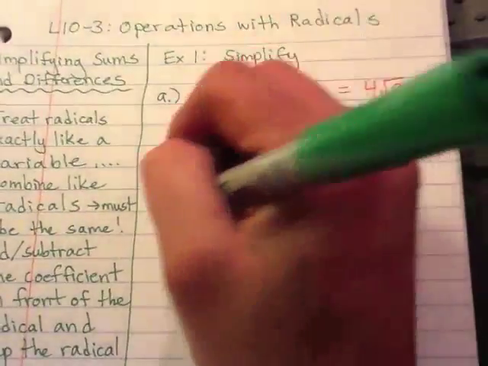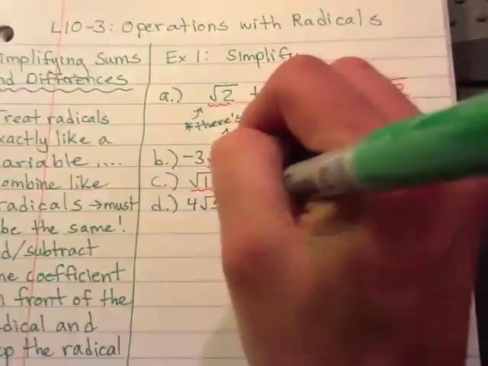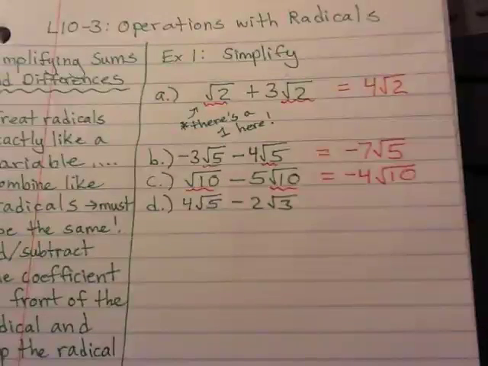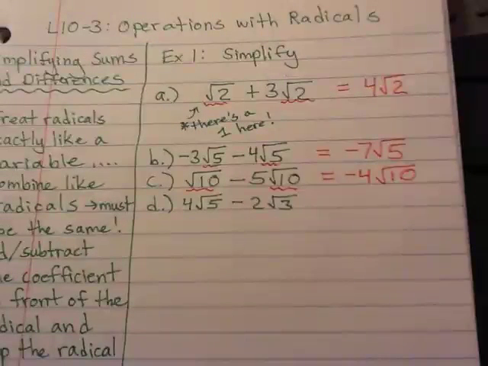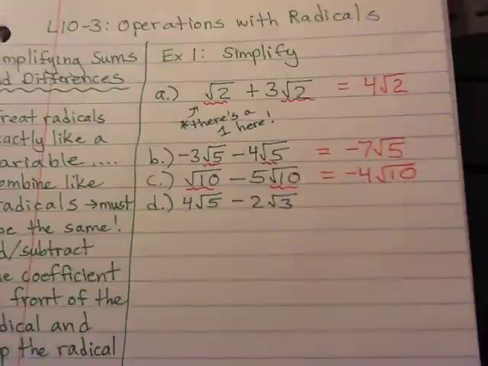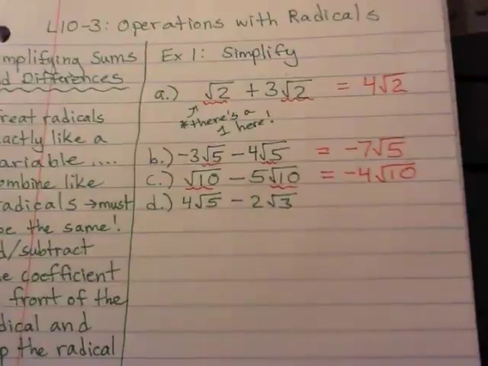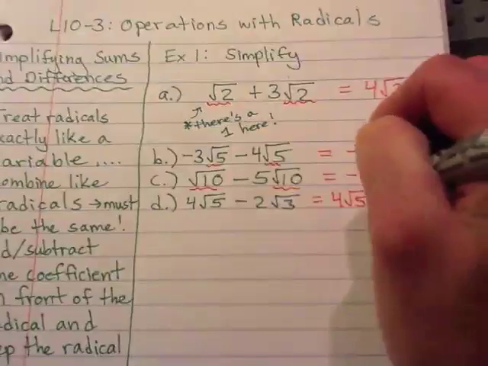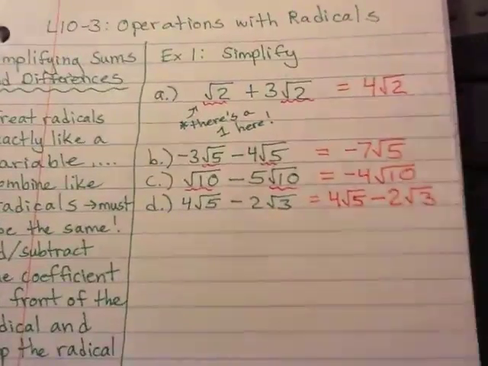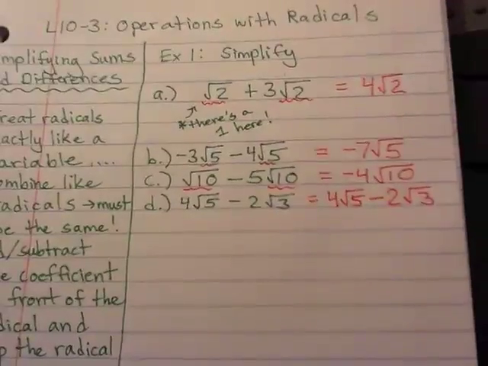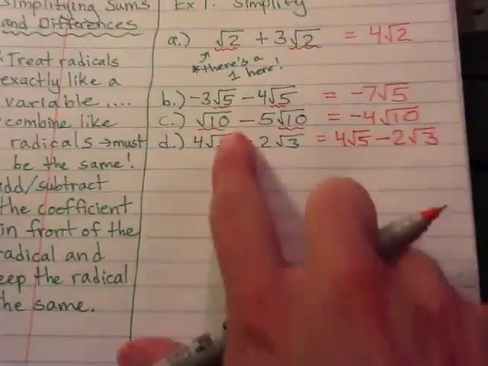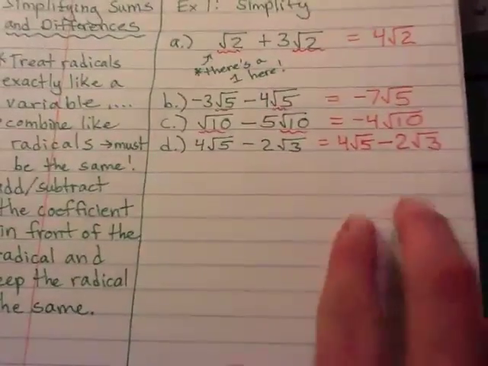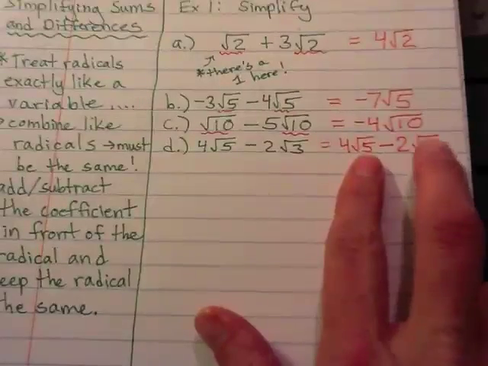Okay, try one more. 4 square root 5 subtracting 2 square root 3. What'd you get? Okay, you actually should have had 4 square root 5 subtracting 2 square root 3. And if you look at it, it's because you don't have a like radical here. So you can't even combine those. And neither of these radicals break down to give you a like radical.